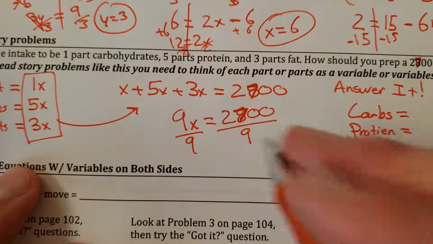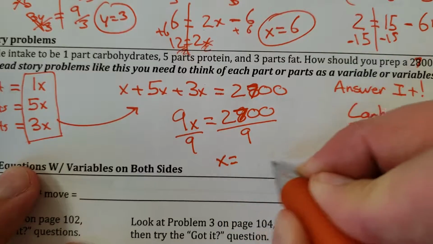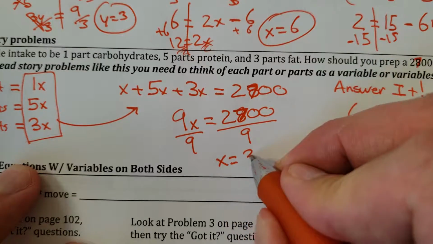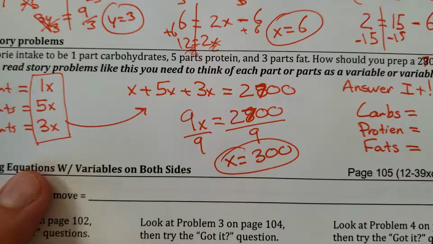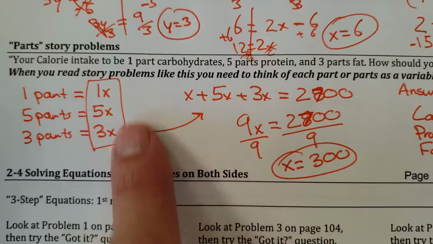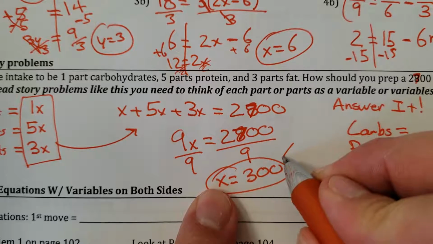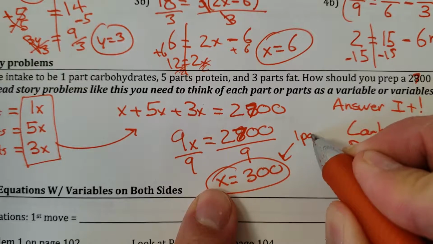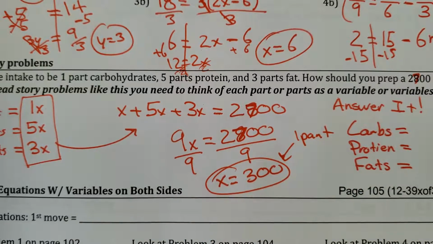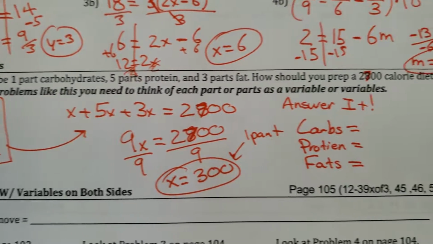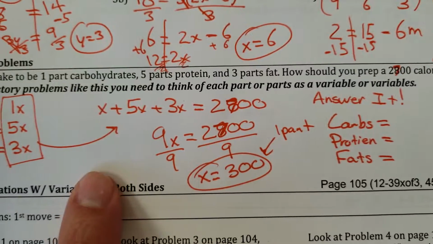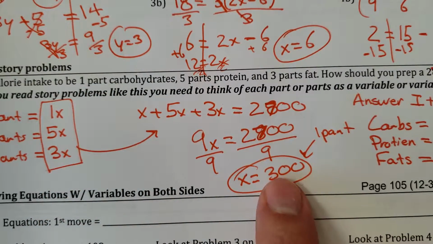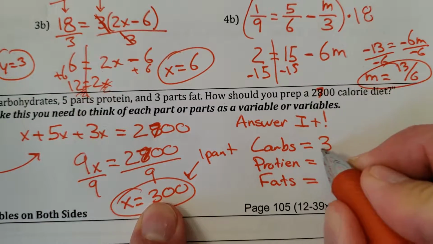But for right now, after we edited that question, x is going to equal 300. There we go. Okay, so we're all done. That's what x equals. That's what 1 part equals. Once you find 1 part, you can now assign a calorie amount to the carbs, the proteins, and the fats. It says 1 part carbohydrates, that is 300.